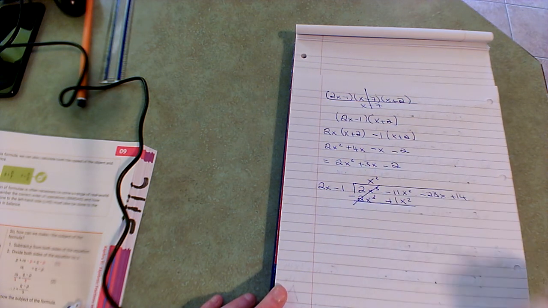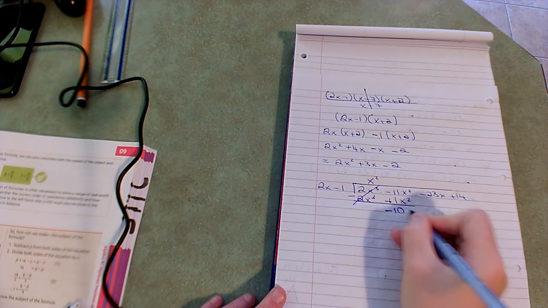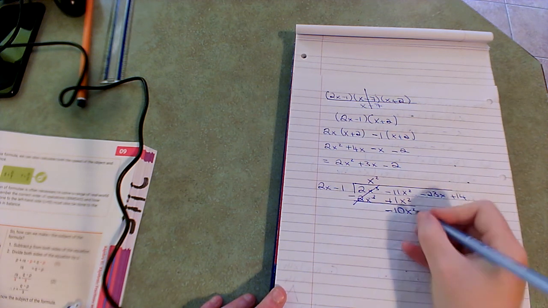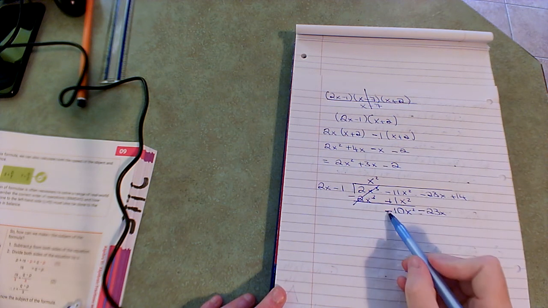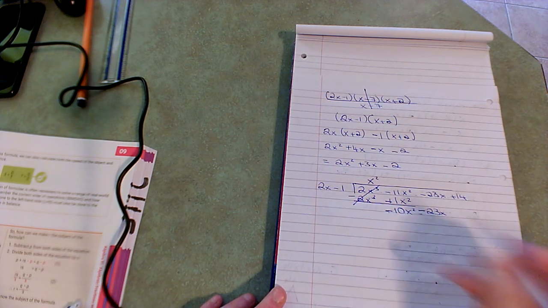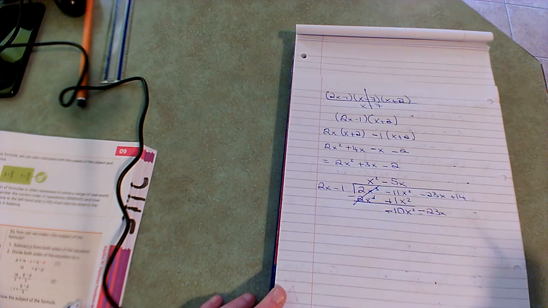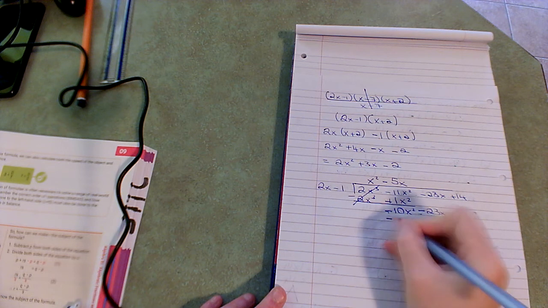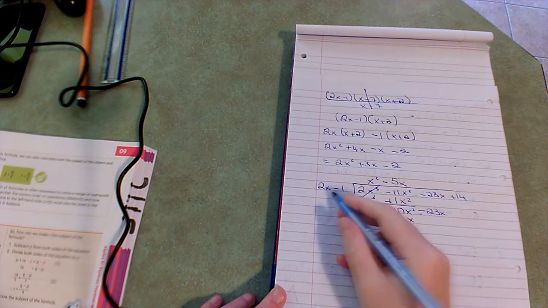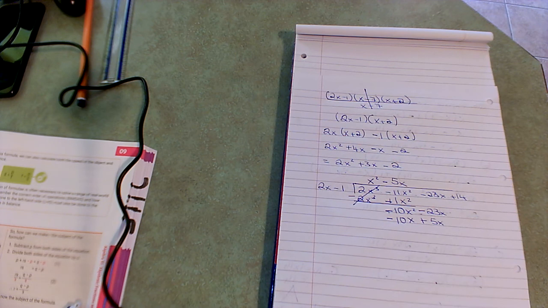This change the signs across, so we have minus, plus. These cancel. Minus 11x plus 1x will leave me with minus 10x squared. Bring down my minus 23x. Minus 10x squared divided by 2x will leave me with minus 5x. Minus 5x times 2x will give me minus 10x. Minus by minus will give me plus 5x.